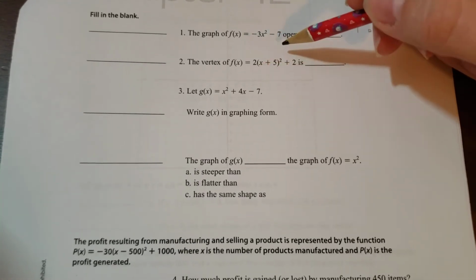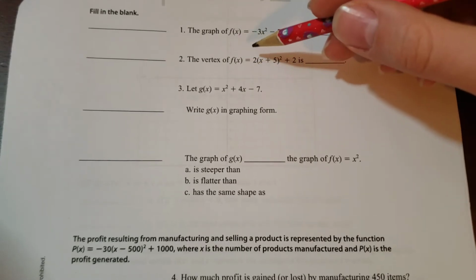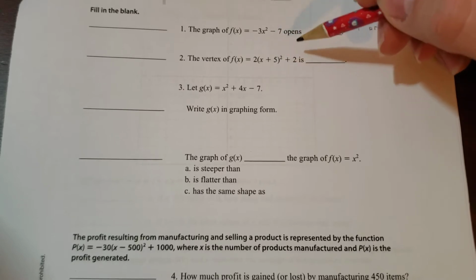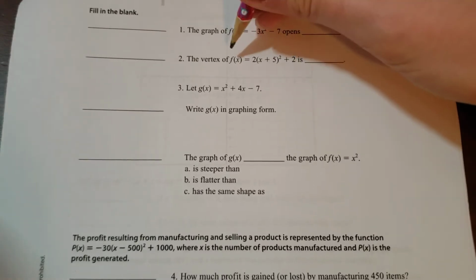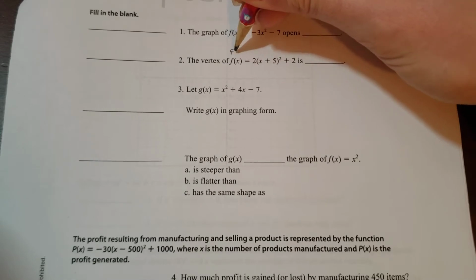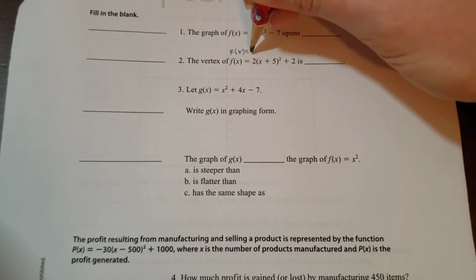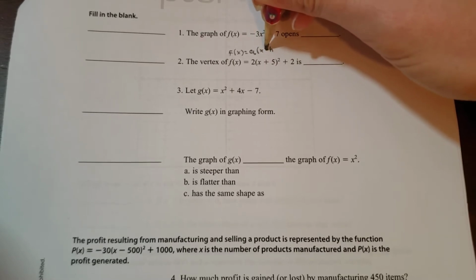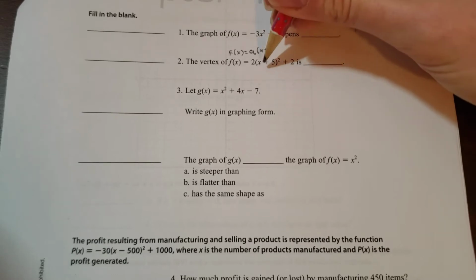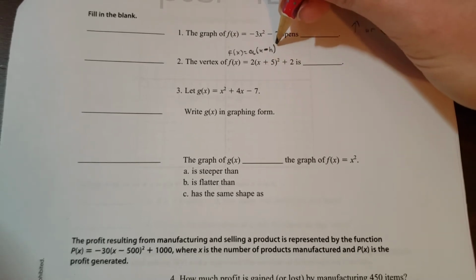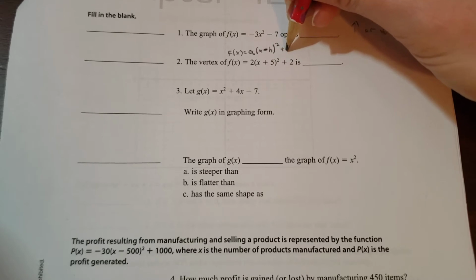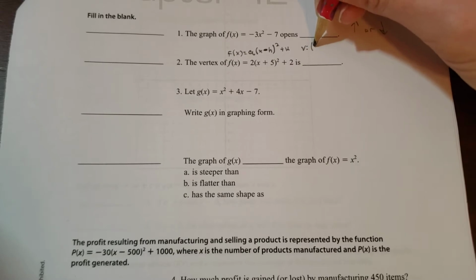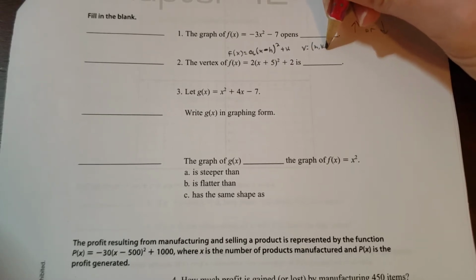Number 2, the vertex of f of x equals 2 times (x plus 5) squared, plus 2 is. So again, the graphing form looks like f of x equals a(x minus h) squared plus k, and our vertex is h comma k.